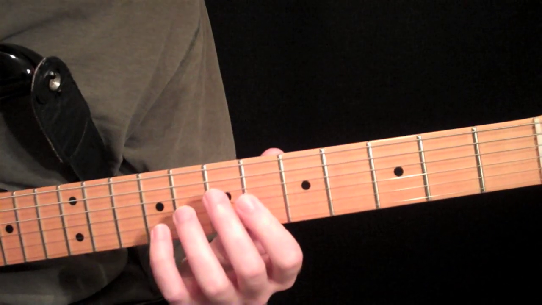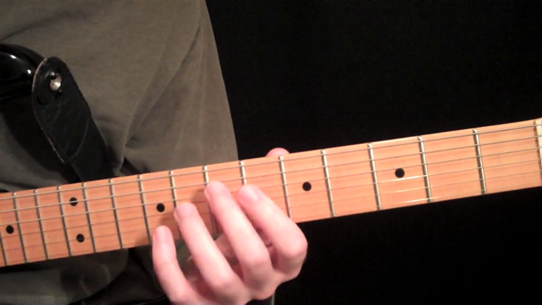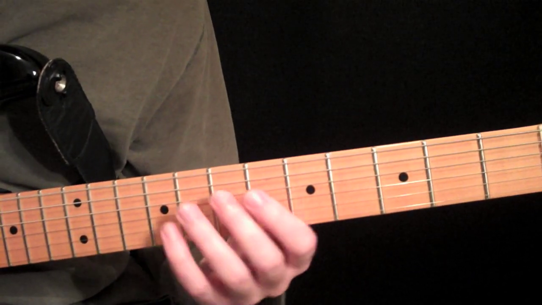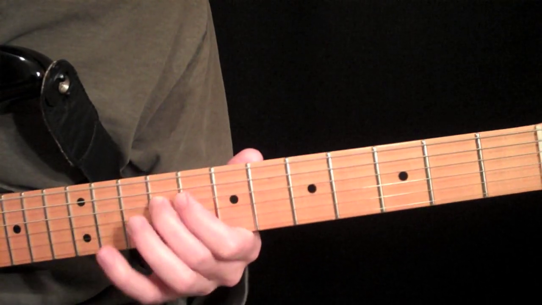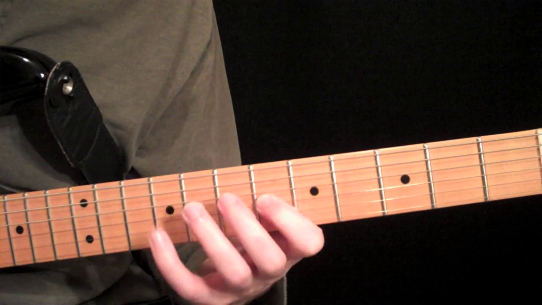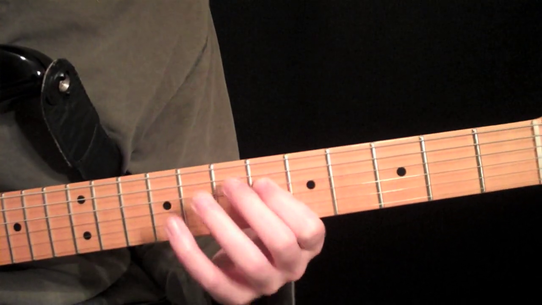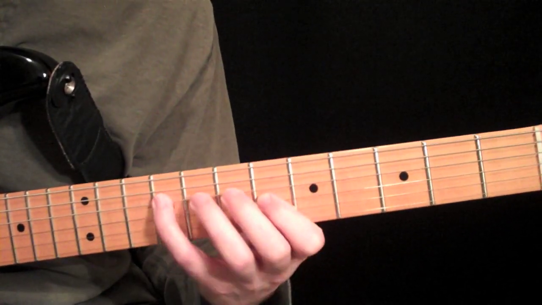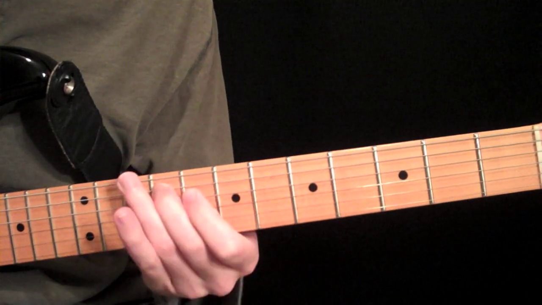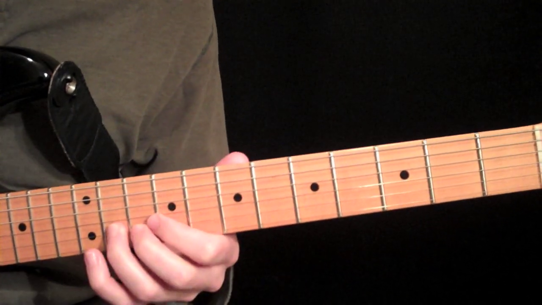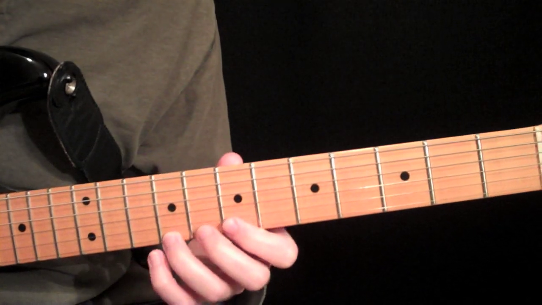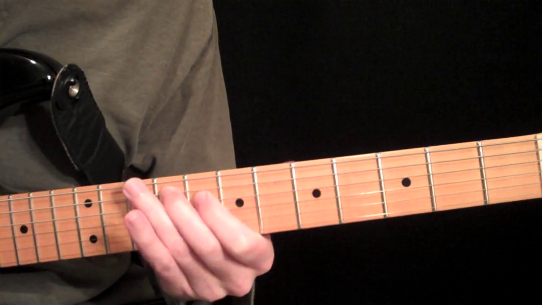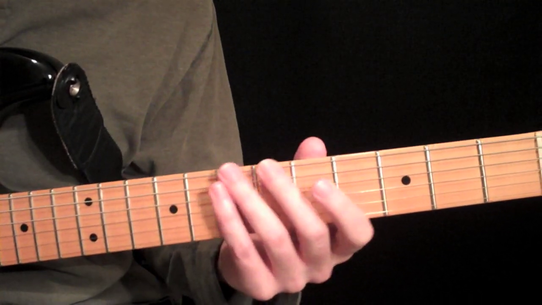So now you're going to hear those B major scale notes, but with E as the foundation, so instead of sounding like B major, it's now going to sound like E Lydian. So it gets that mystical Lydian sound going.